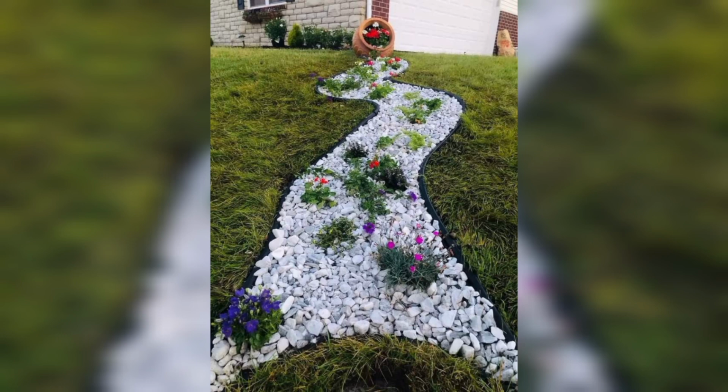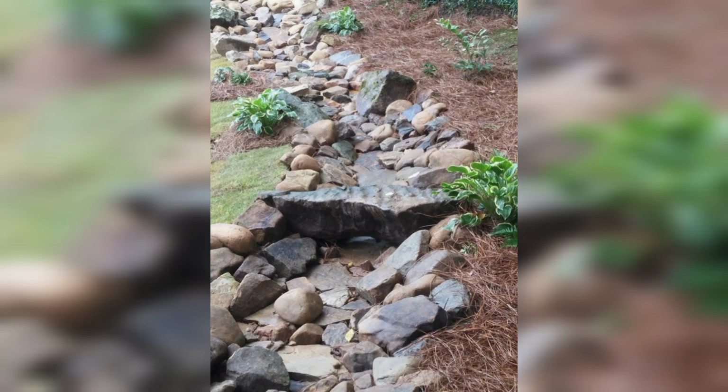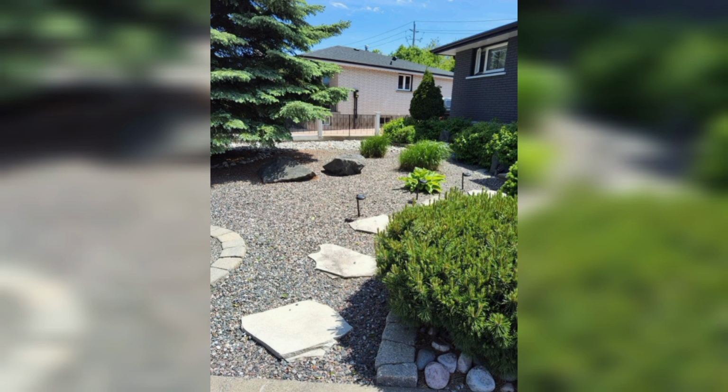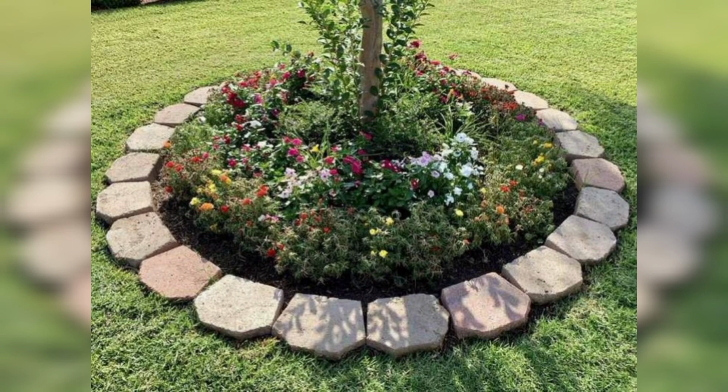Use a mixture of small and large rocks to create depth and interest, incorporating a grow bed for a clean finish look. Add a small water feature like a fountain, introducing a soothing sound of water.